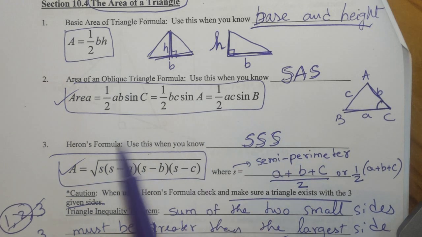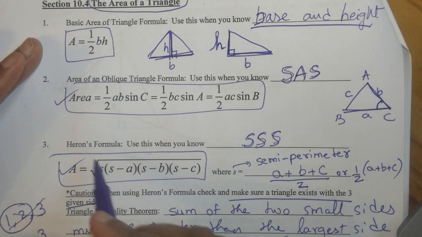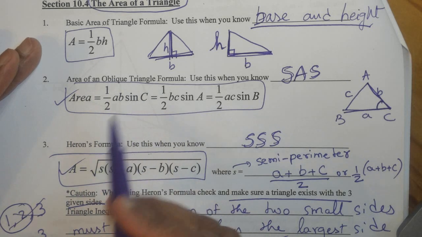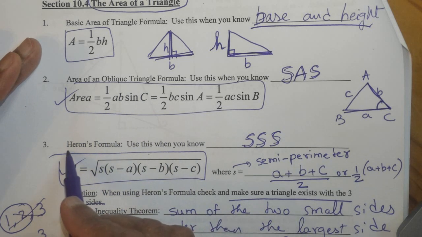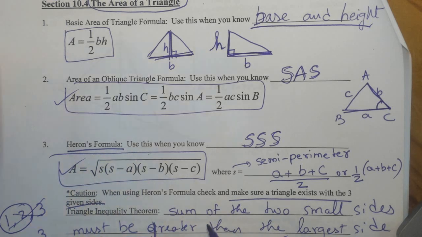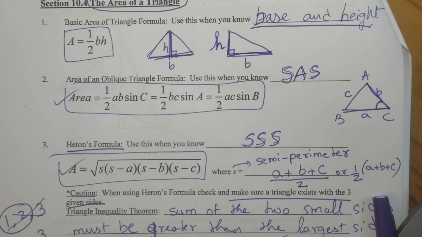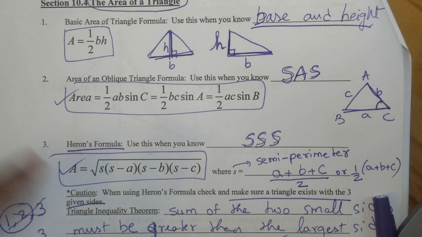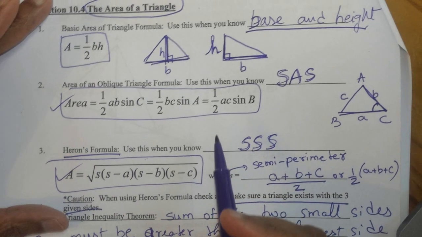And the second formula that you use for the oblique triangle, this one doesn't really have a name, it's just area of oblique triangle. This one has a name called Heron's formula because this is the person who kind of invented this formula. That's this formula. Okay, let's see the difference between them. Let's do it one at a time.